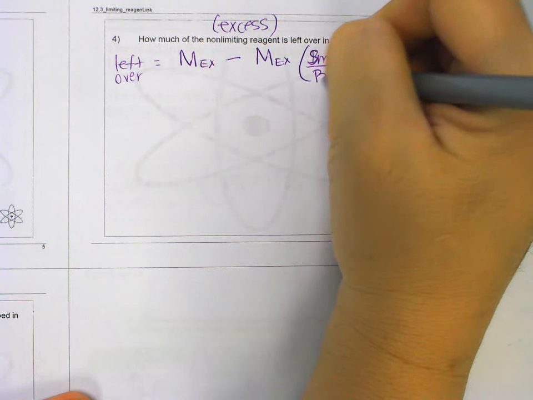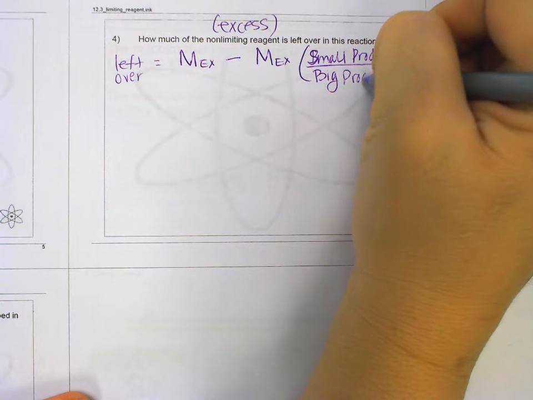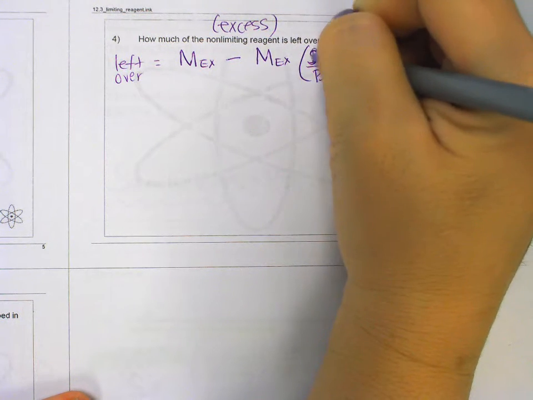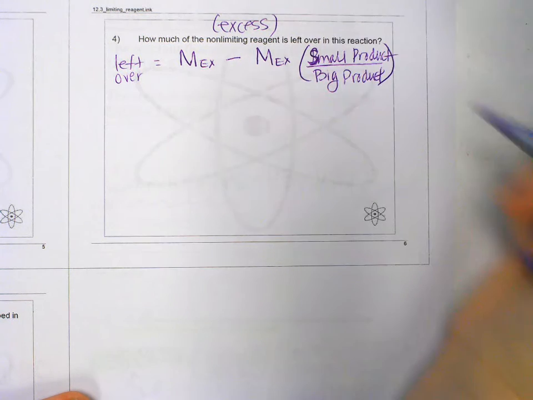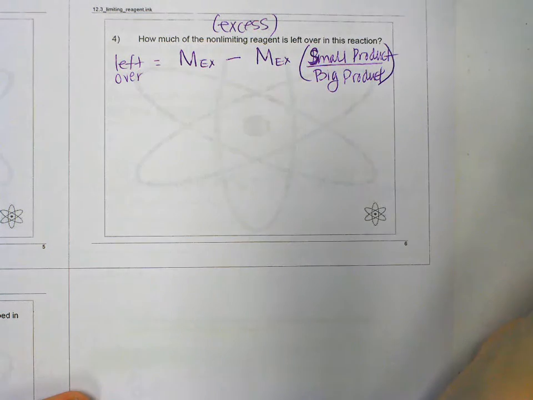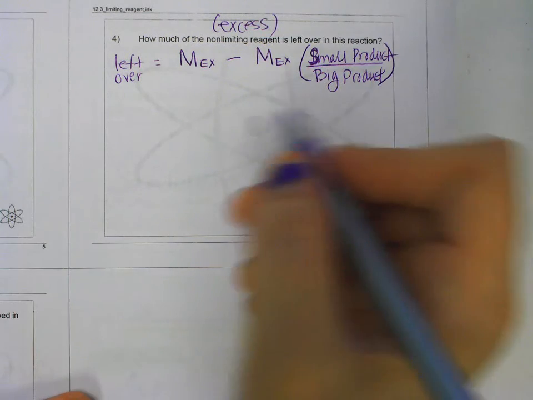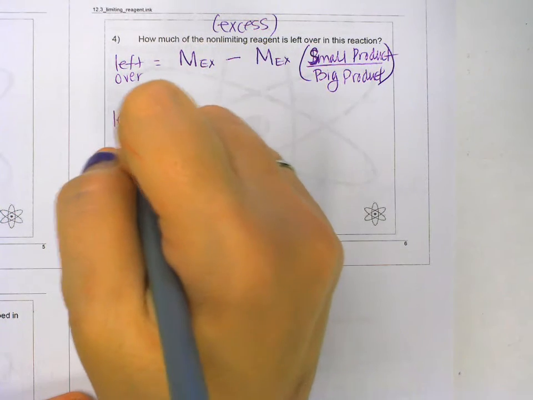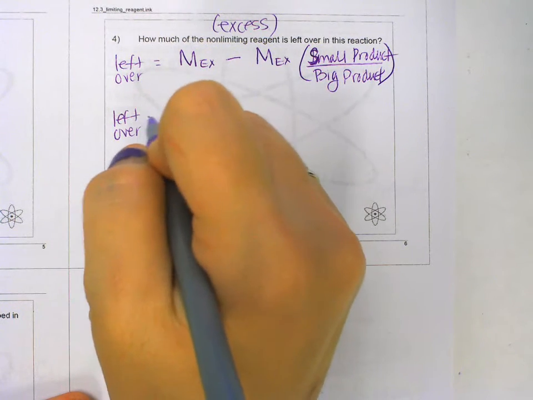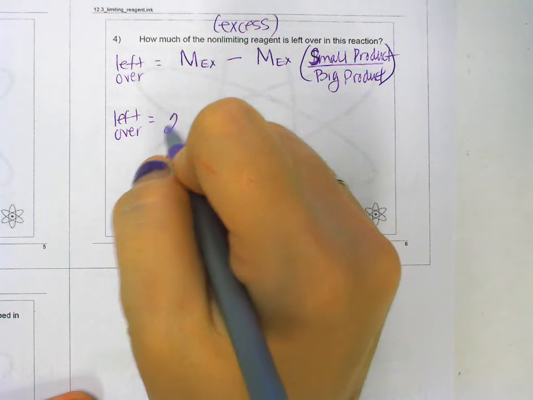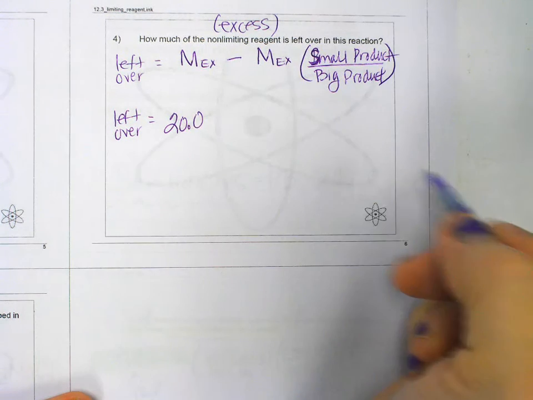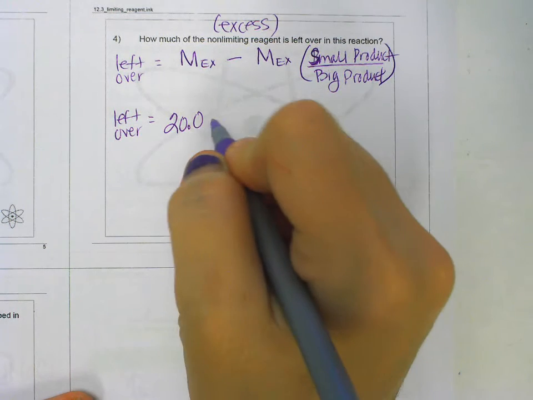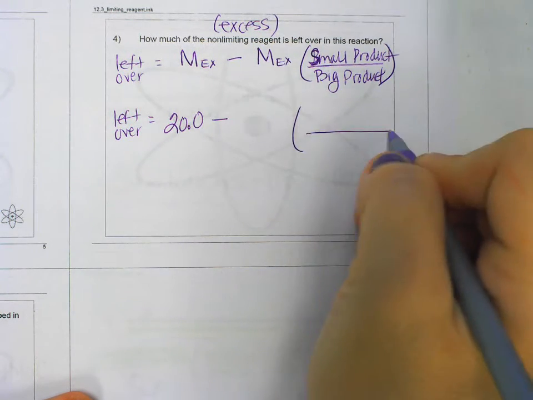So we've already done this problem, so I don't want to reinvent the wheel and do anything else. I just want to use the data that I already have. So if I go back to my problem, I want to figure out how much of that excess reagent is left over. Well, my starting mass of the excess reagent was 20 grams.